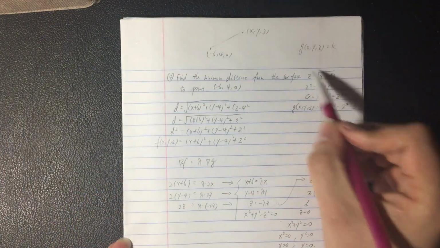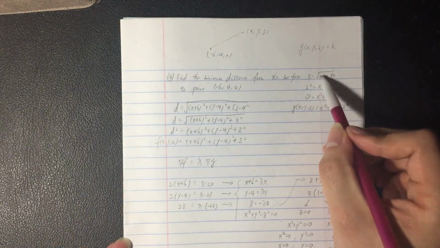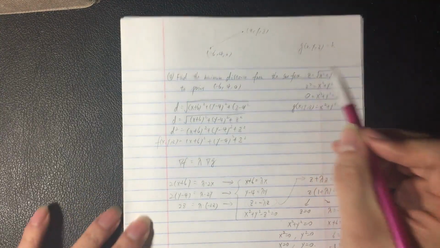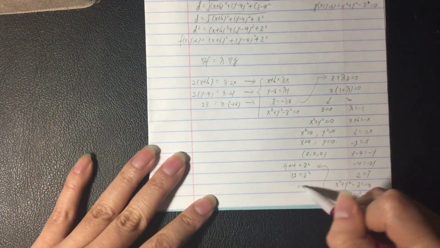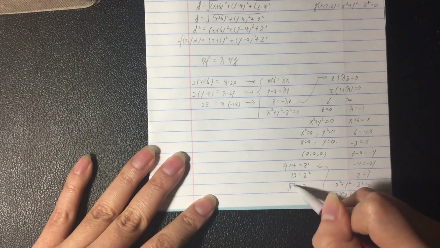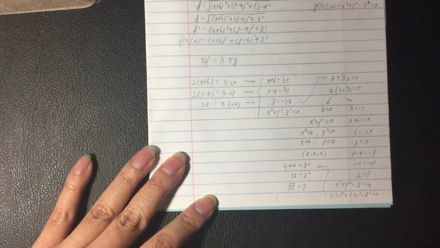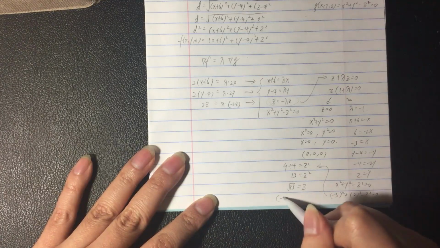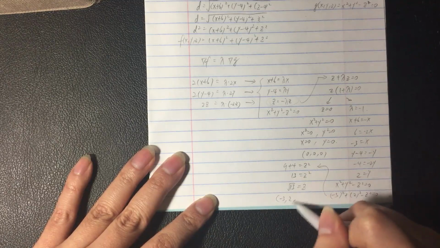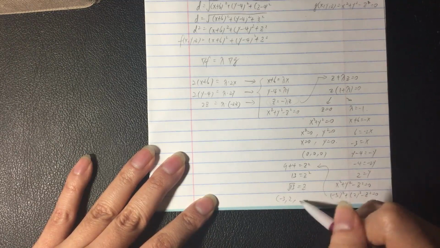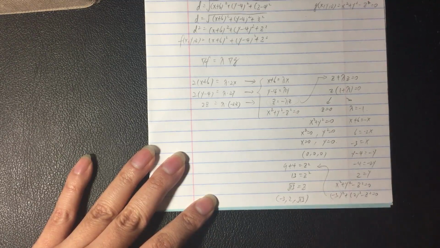Since z is the square root of x squared plus y squared, z is positive, so z is the positive square root of 13. That gives me another point with a potential maximum or minimum: negative 3, 2, and square root of 13.